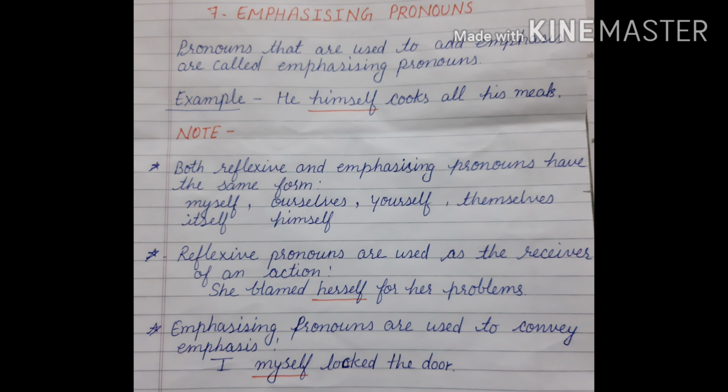Now there is a simple way to identify reflexive and emphasizing pronoun. That is, emphasizing pronoun always comes after the subject and reflexive pronoun always comes after the verb. Like she blamed herself.